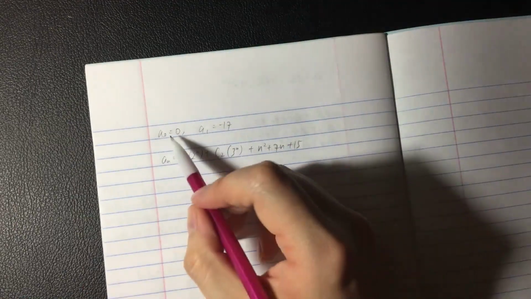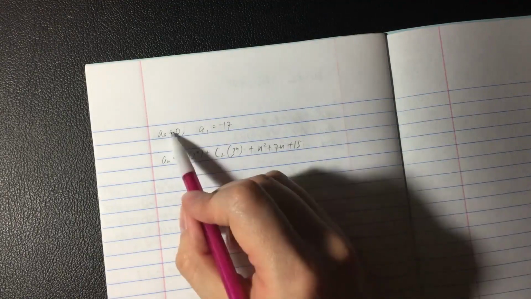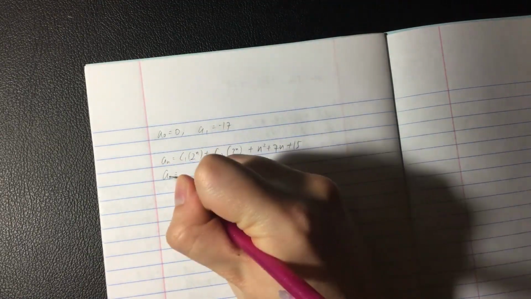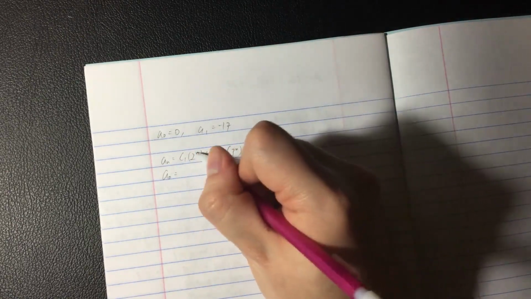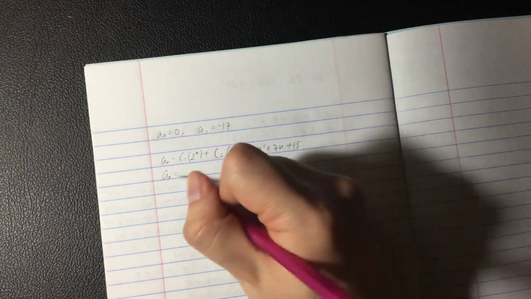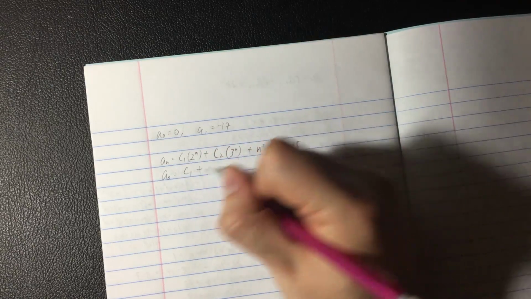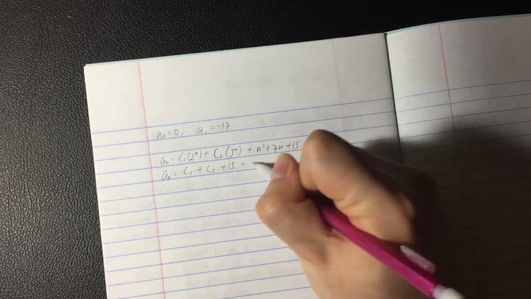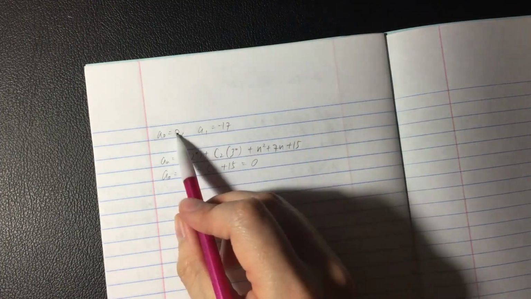Then for a sub 0, I plug in 0 for n. If I plug in 0 for n, this equation must equal 0. 2 to the power 0 is 1, so I get C1 here. 3 to the power 0 is also 1, I get C2 here. 0 squared is 0, 7 times 0 is 0, plus 15, that equals 0.